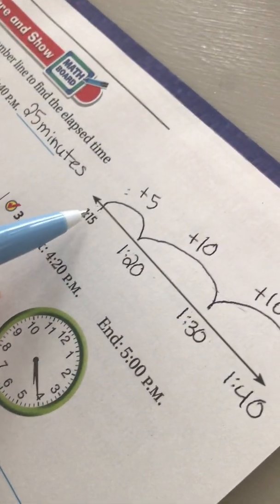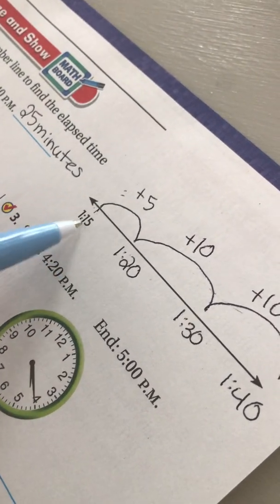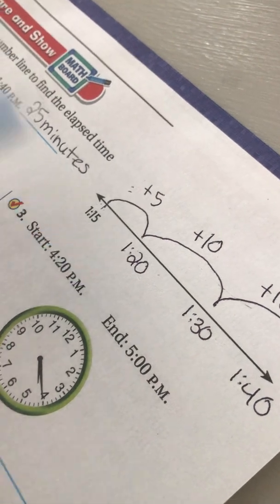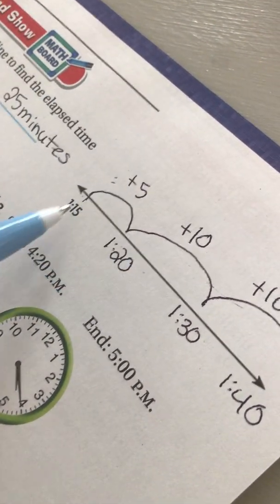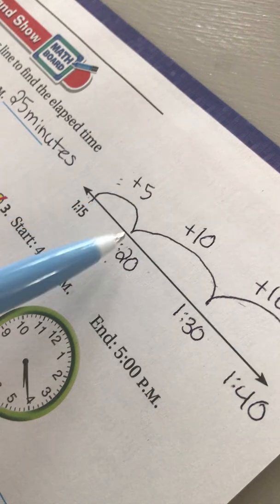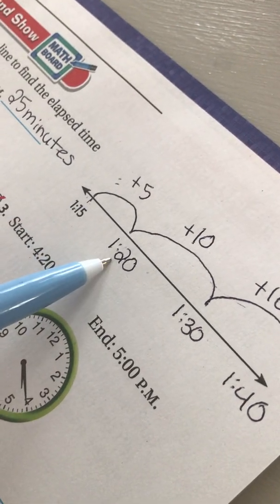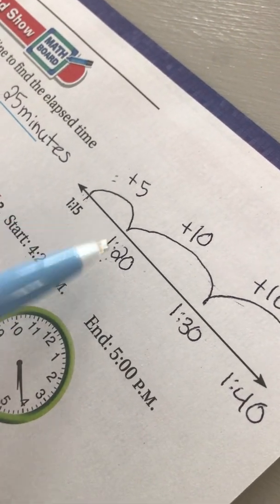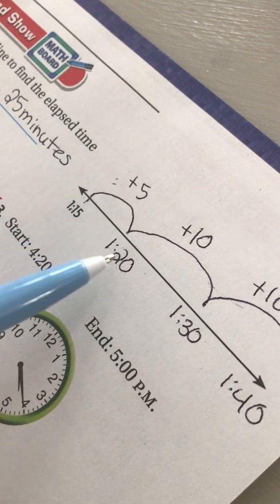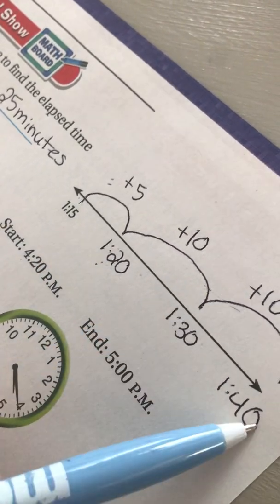Now you may say, why didn't you jump 10 here? Well, because then it would have brought me to 1:25, and I feel like I wanted to get to a safe place. I wanted to get to a place that was easy to add on to. And so I brought it to 1:20 by adding 5. And then I could just do 1:20, 1:30, 1:40.